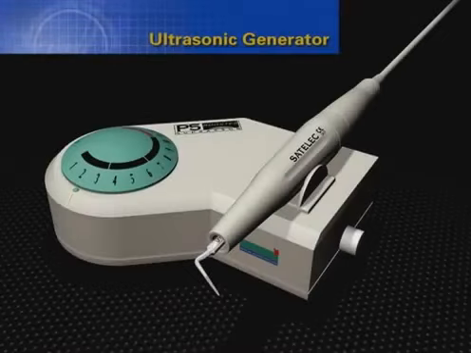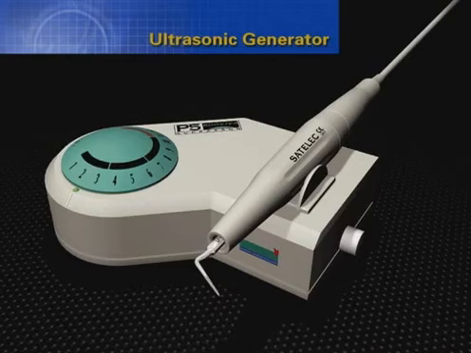The P5 piezoelectric ultrasonic unit provides unmatched power when performing endodontic treatment and retreatment procedures. This unit affords precise working accuracy and a broad power range, and its unique feedback system enhances safety by automatically regulating tip movement.